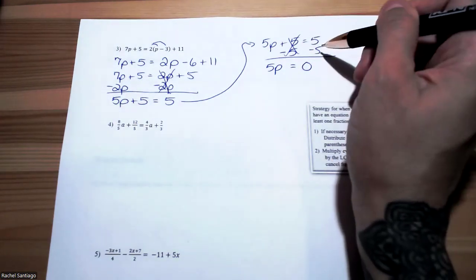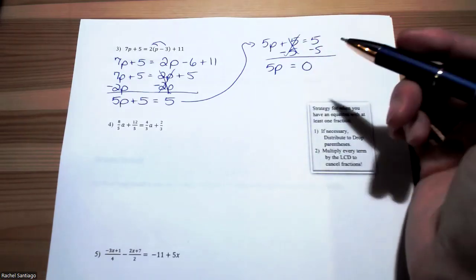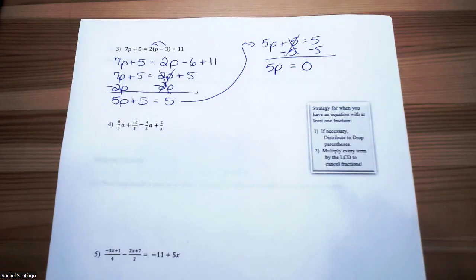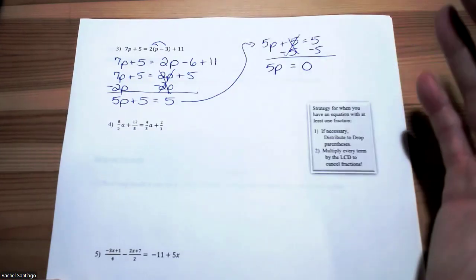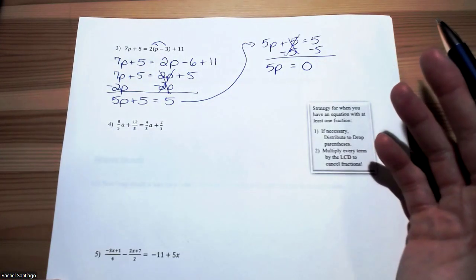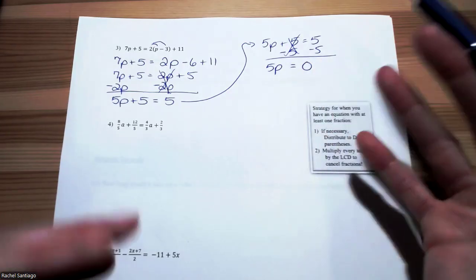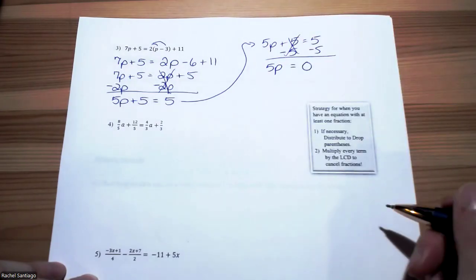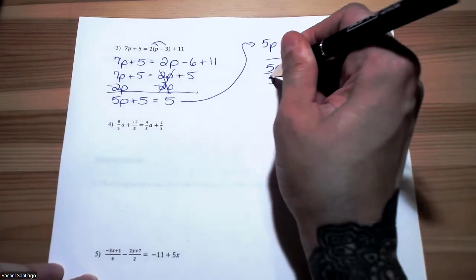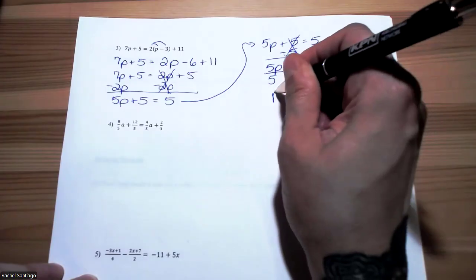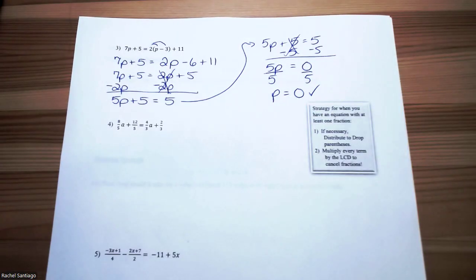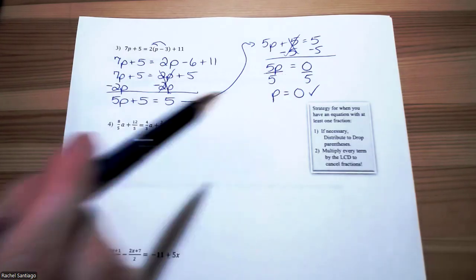This time I didn't cancel it out, even though I can. I chose not to because I'm illustrating here that I actually have 0 as the numerical value on the right-hand side of my equation. You can't just leave it blank, right? That wouldn't make sense. Last step, I want to solve for p. I have to divide by 5 on both sides, and that gives us p is equal to 0. 0 is a valid solution, so don't be afraid of that.